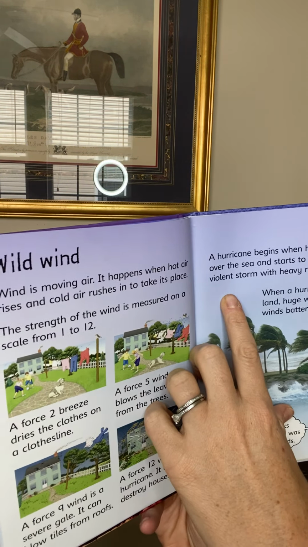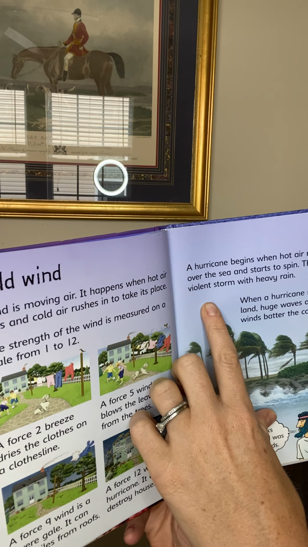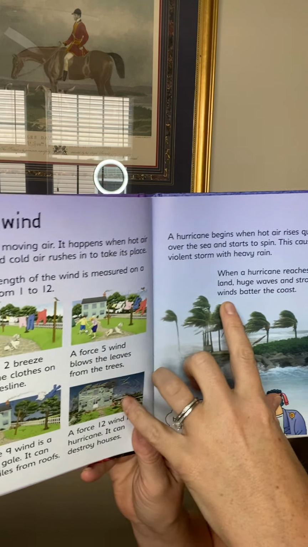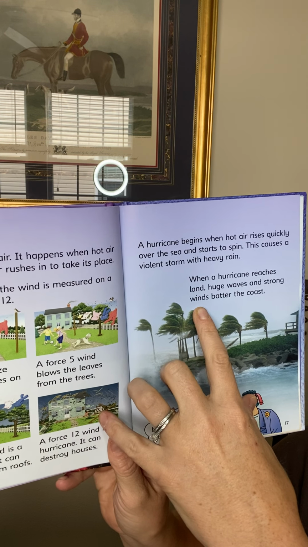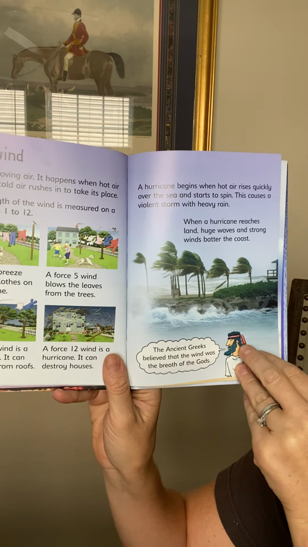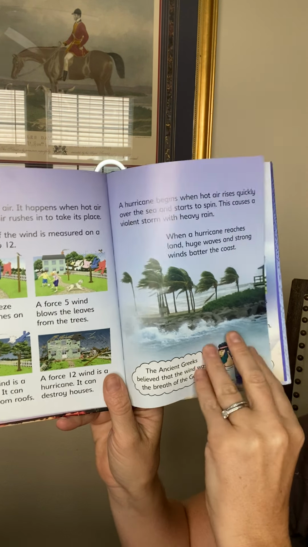A hurricane begins when the hot air rises quickly over the sea and starts to spin. This causes a violent storm with heavy rain. When a hurricane reaches land, huge waves and strong winds batter the coast. The ancient Greeks believed that the wind was the breath of the gods.